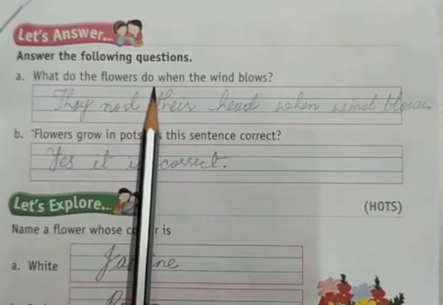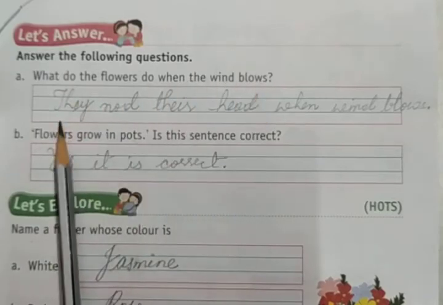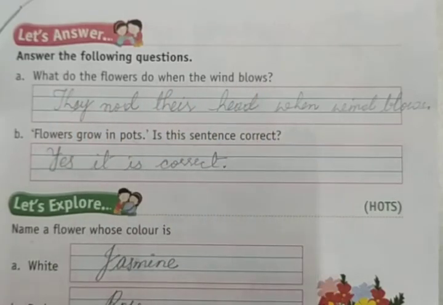What do flowers do when the wind blows? They nod their head when the wind blows. What do flowers do when the wind blows? They nod their head when the wind blows.